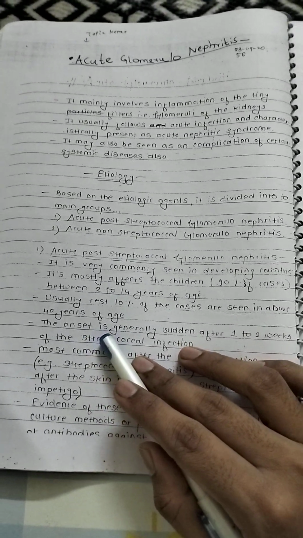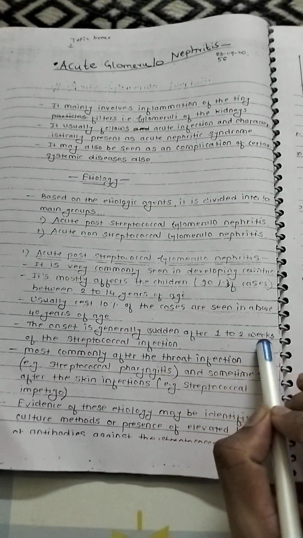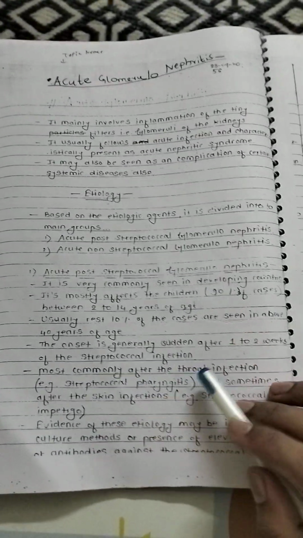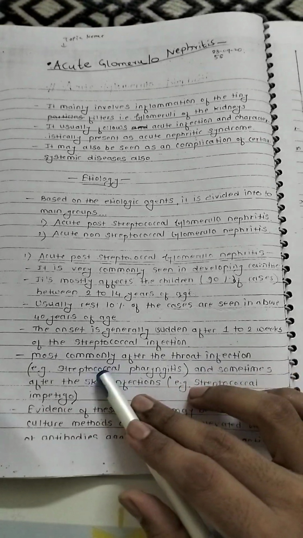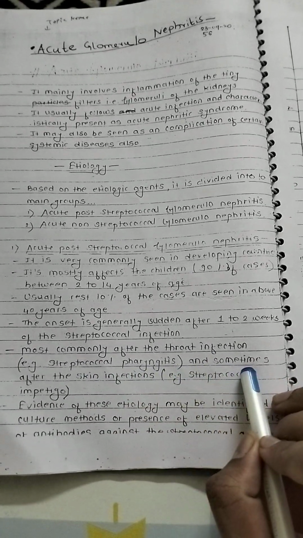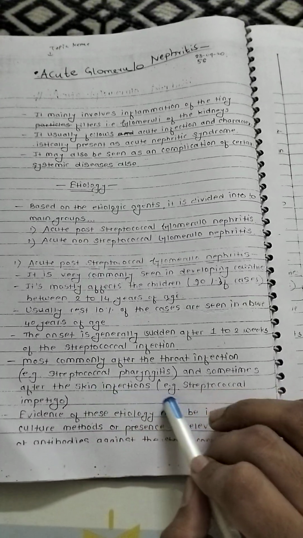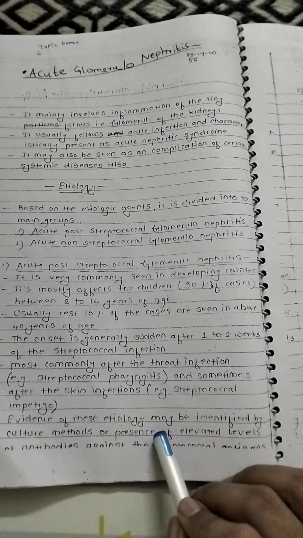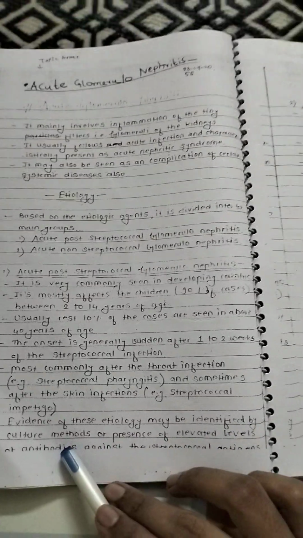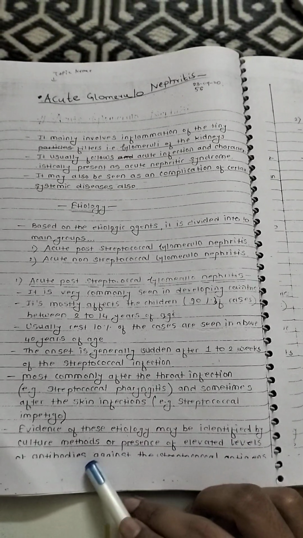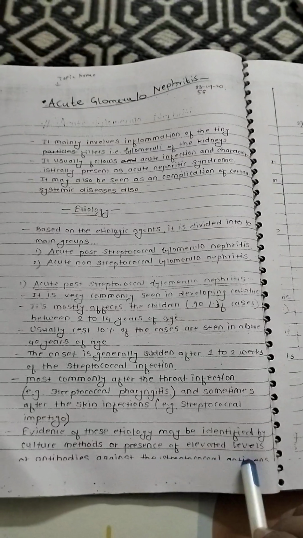The onset is generally sudden, 1 to 2 weeks after a streptococcal infection, most commonly after a throat infection, for example streptococcal pharyngitis, and sometimes after a skin infection, for example streptococcal impetigo. Evidence of the etiology may be identified by culture methods or the presence of elevated levels of antibody against the streptococcal antigen.